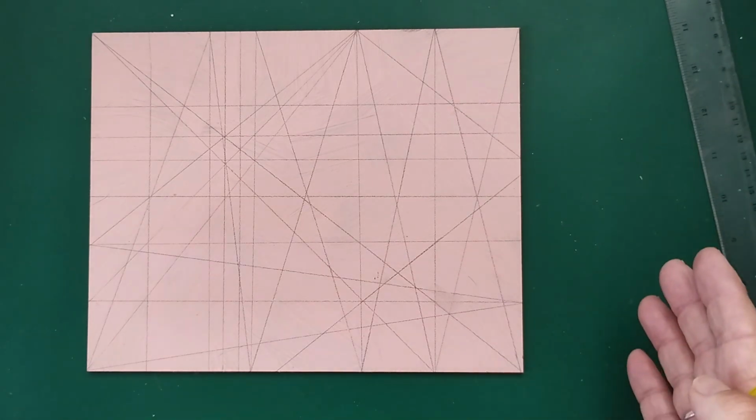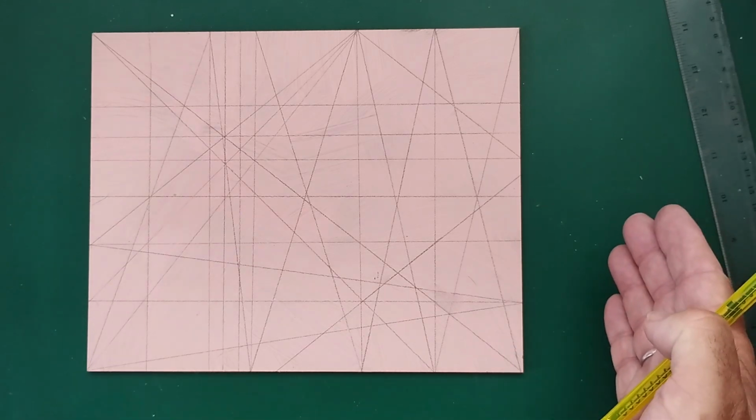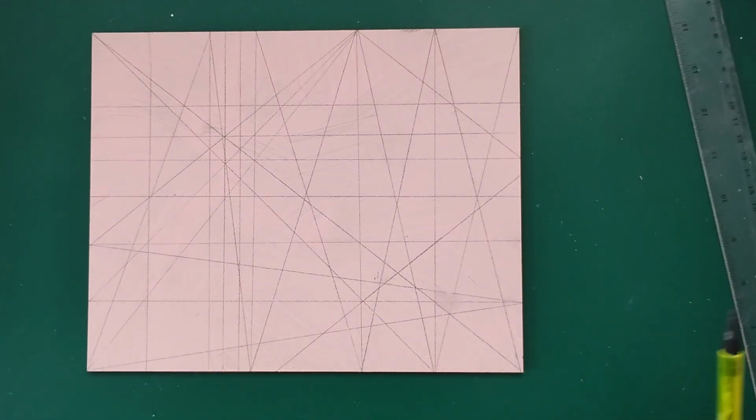So I hope that's an easy explanation of how to do it. Try it for yourself. That's the best way to see how this works.